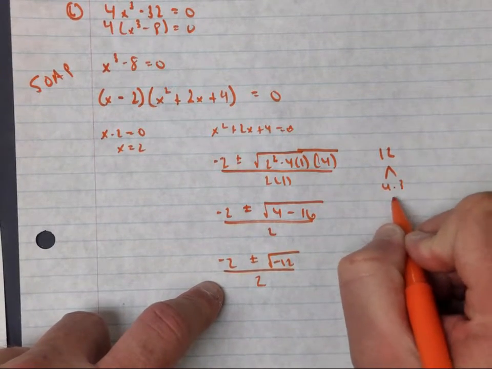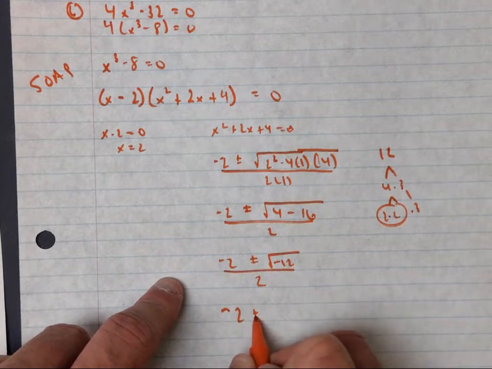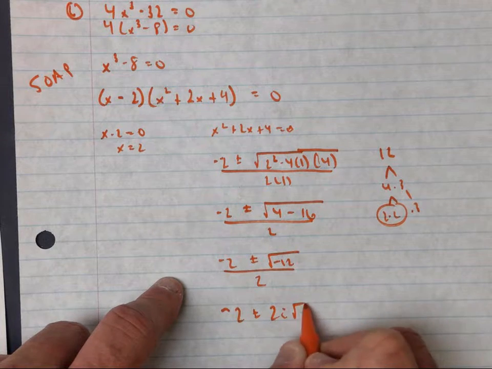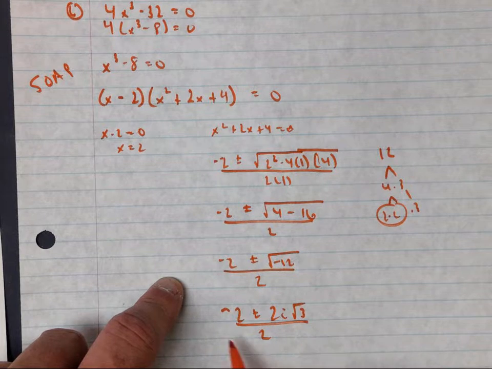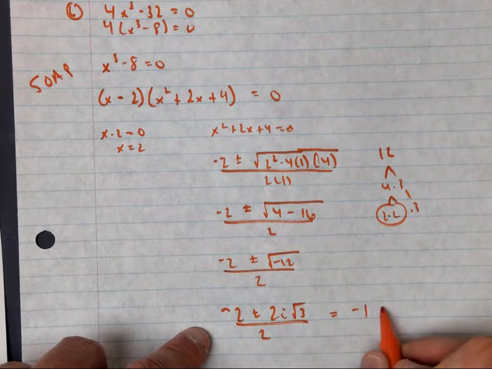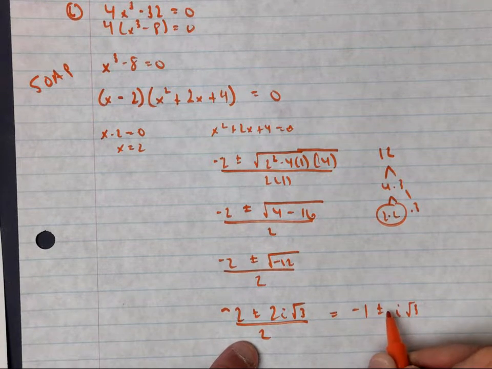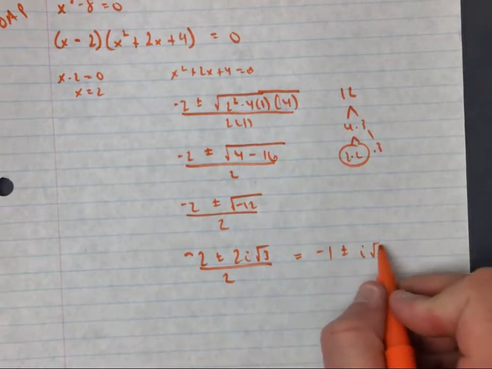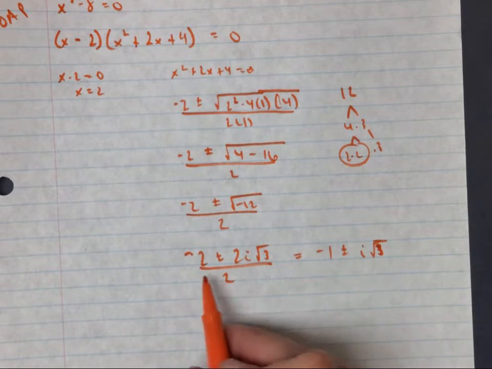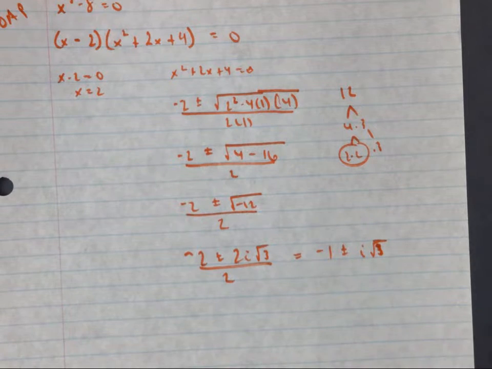Okay, I'm going to break 12 down. That's 4 times 3. I have a group of 2's, so I'm going to bring that out as 2i, leaving a 3 under the radical. I can take a 2 out of all this. That leaves a negative 1 plus or minus i square root of 3. You have to put that over 1, and because there's an i there, there's an understood 1 there. So I divide everything by 2 and got negative 1 plus or minus i square root of 3, over 1. You have to put something over 1.